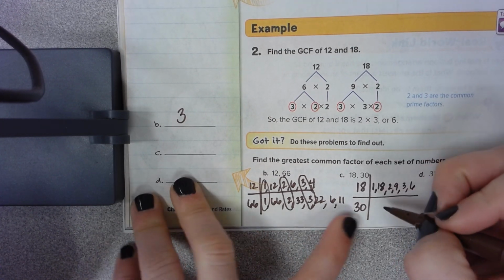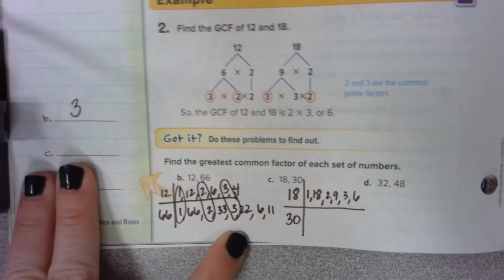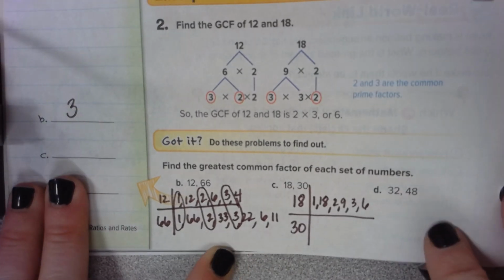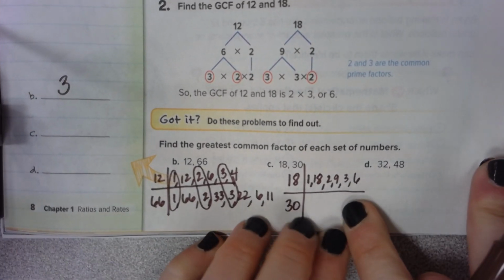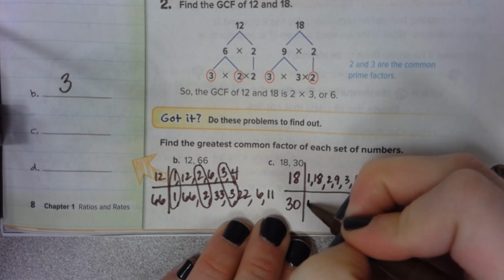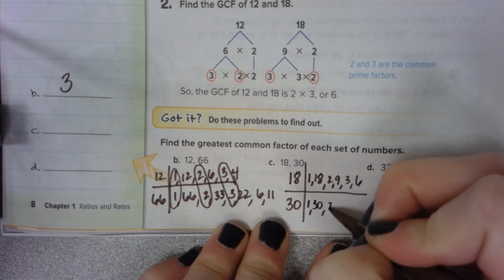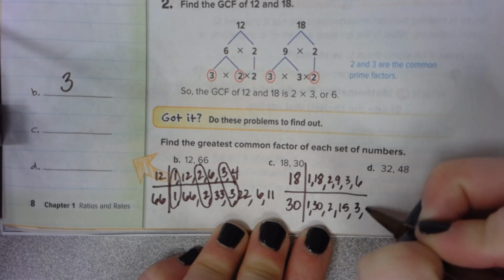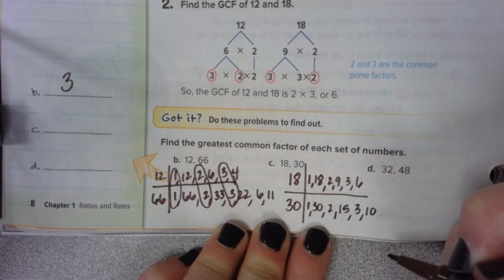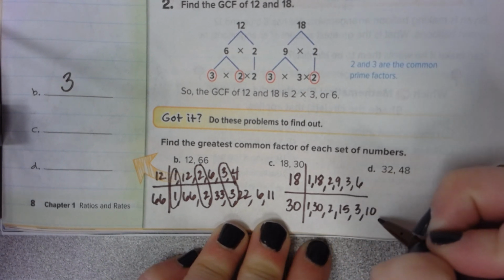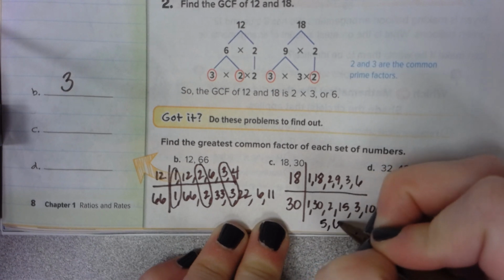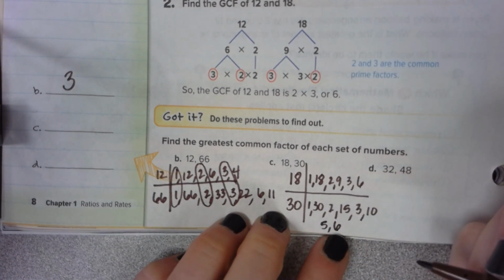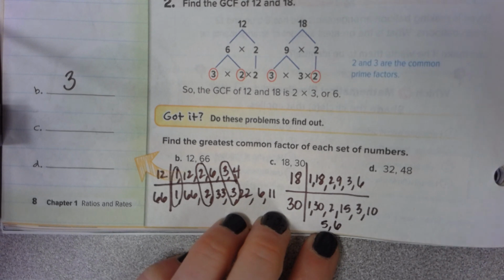But now 30, I'll zoom in a little here so you can see a little better. 30 can be 1 and 30, 2 and 15, 3 times 10. Can 4 go into 30? No. 5 can go into 30. 5 times 6. And because these two numbers are next to each other, I'm done. I found all the factors of 30.